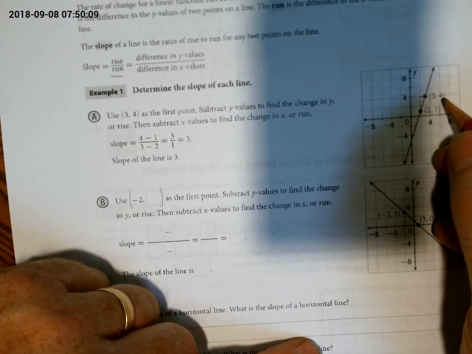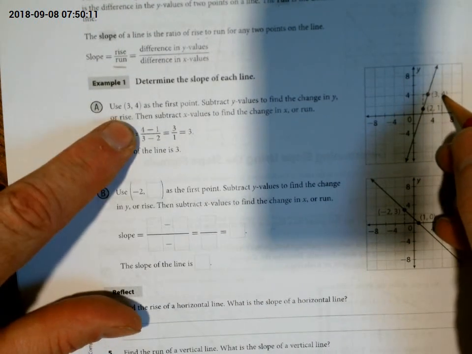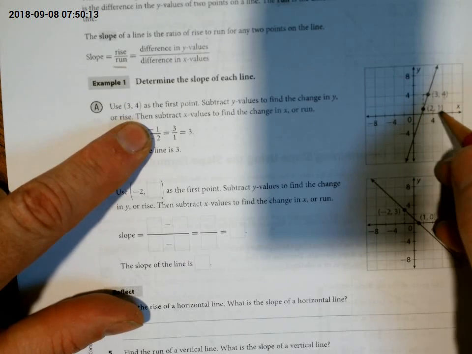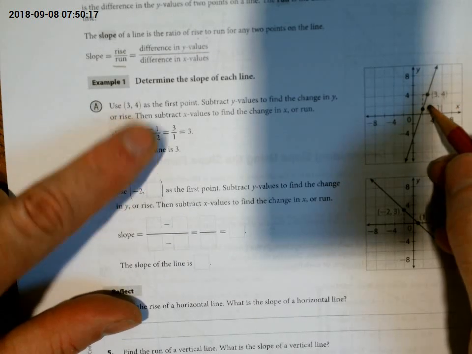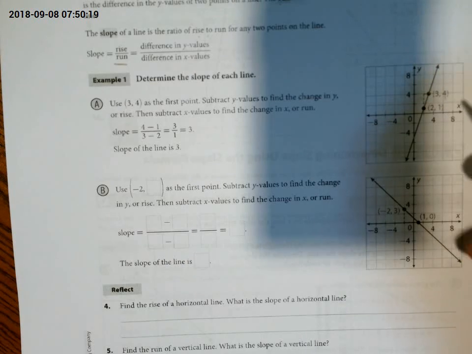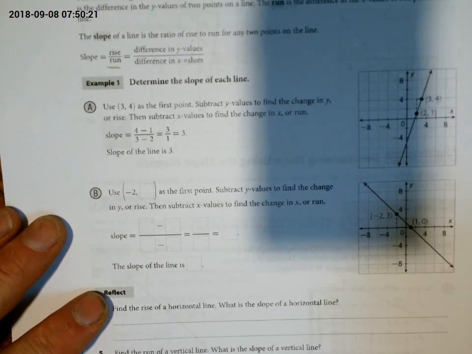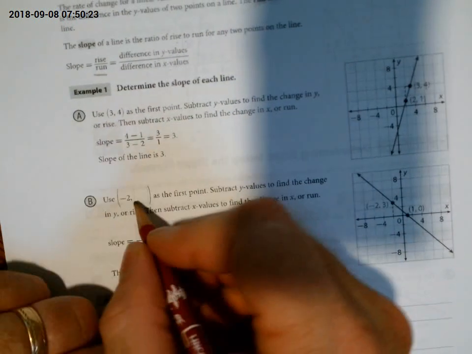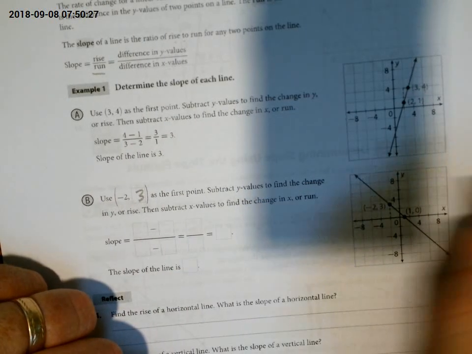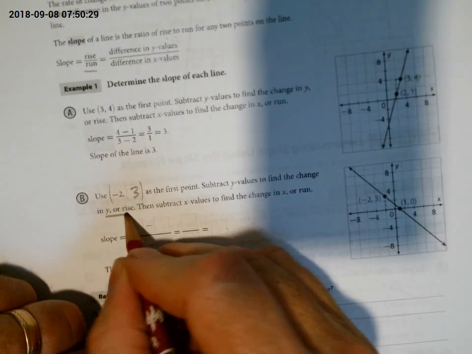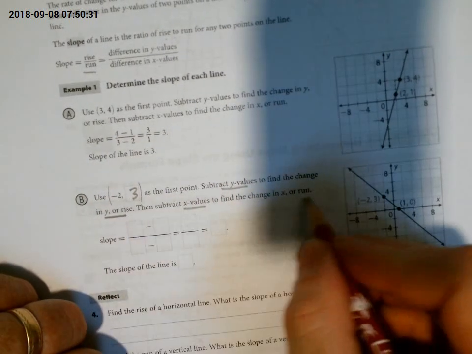So my y values would be 4, right over here, minus 1, which is 3, right? My x values are going to be 3 minus 2, give me a rise of 3 over 1. So we're going to do the same thing. So this time we're going to use negative 2, 3 as the first point, right? And subtract y values to find your rise, subtract x values to find your run.